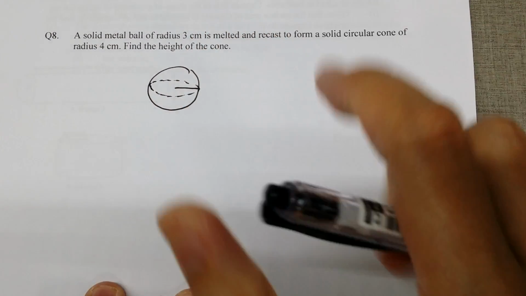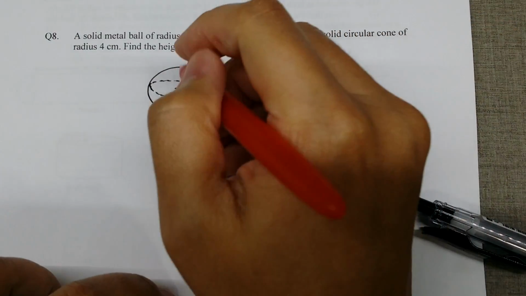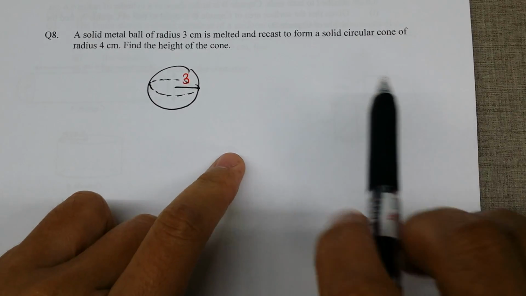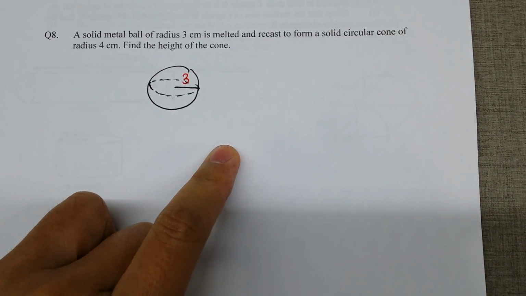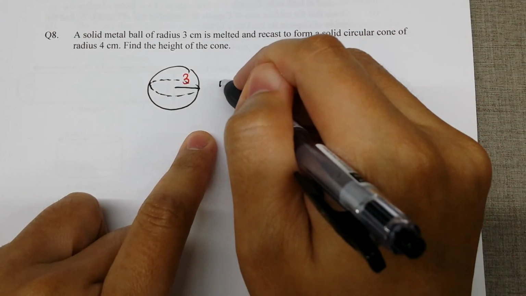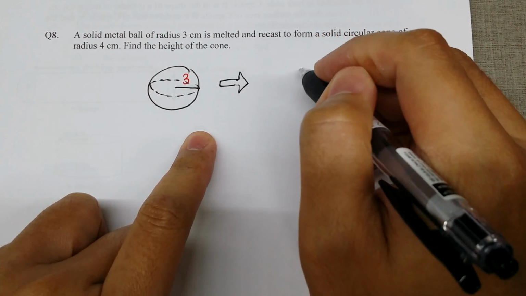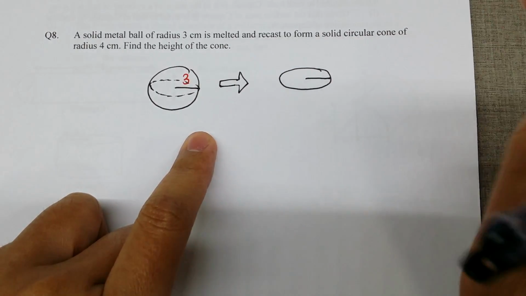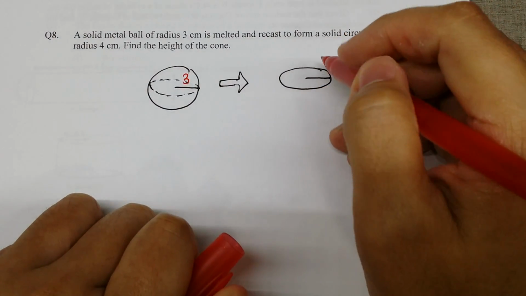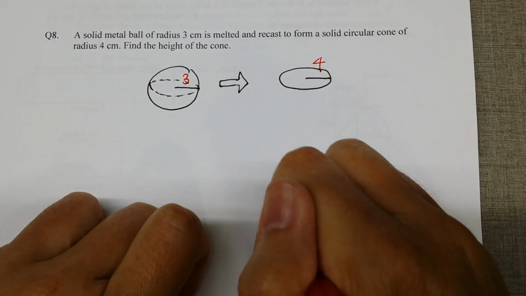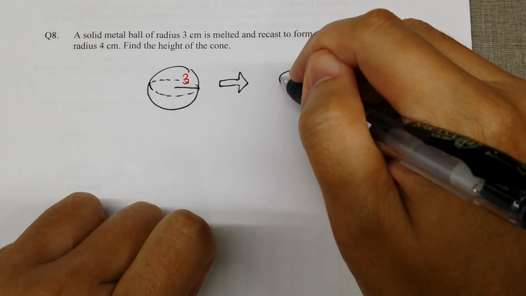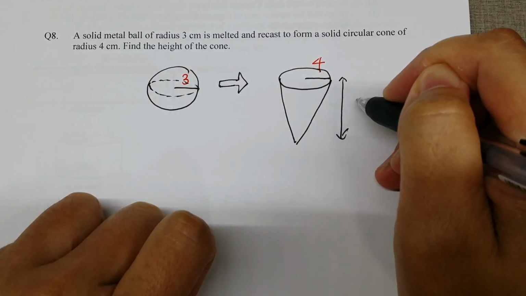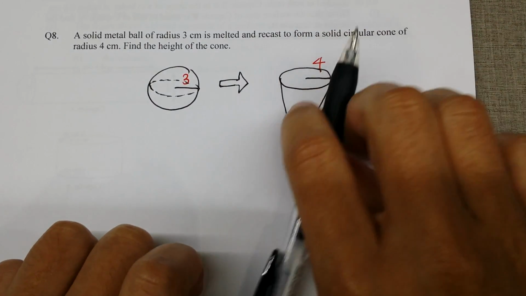The radius is about 3 cm. Then you melt this ball and recast, then you form another shape. Form a solid cone of radius 4 cm. So you recast and form a cone. The cone radius is bigger. Not drawn to scale. So they want to know what is the height of this cone.